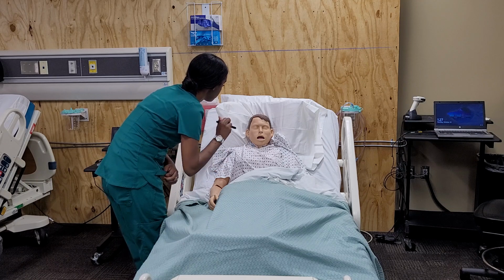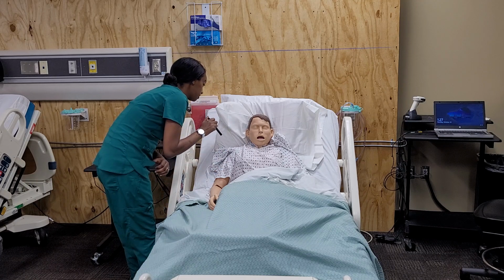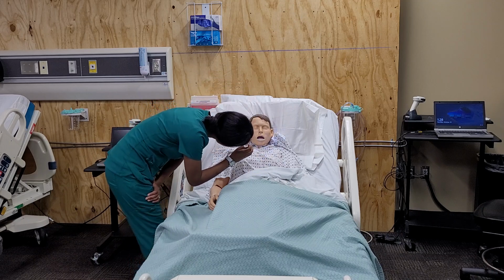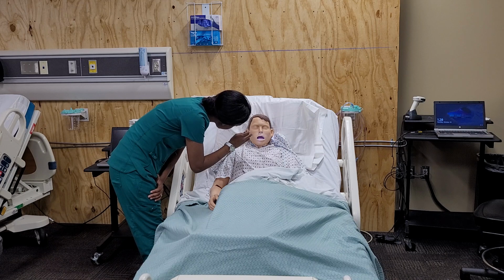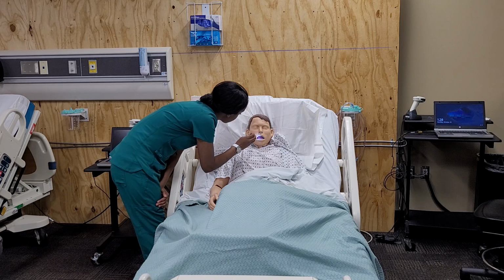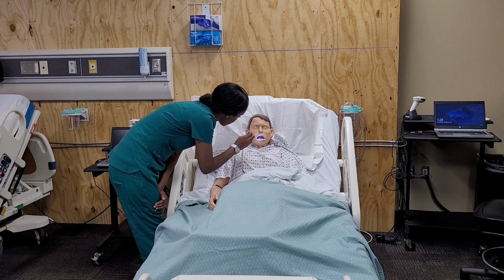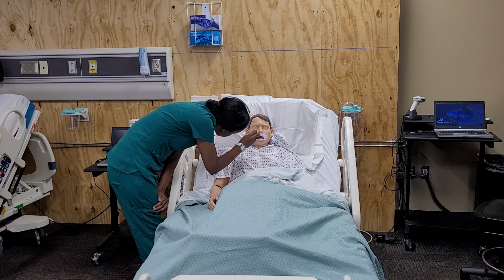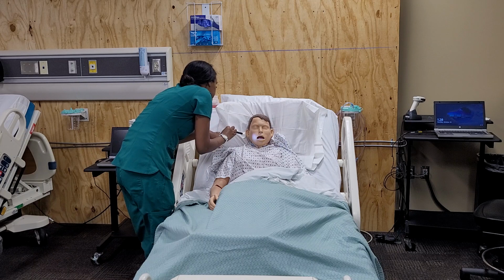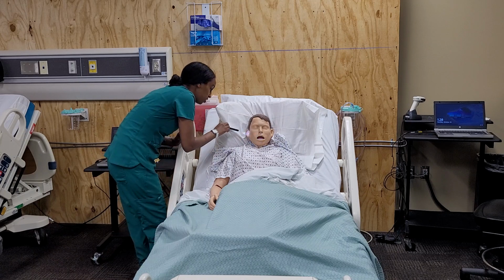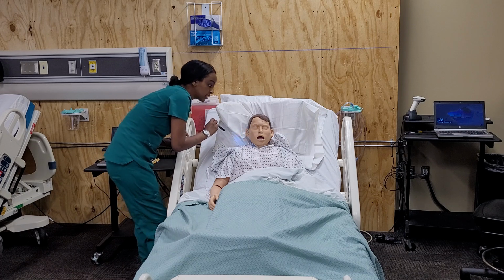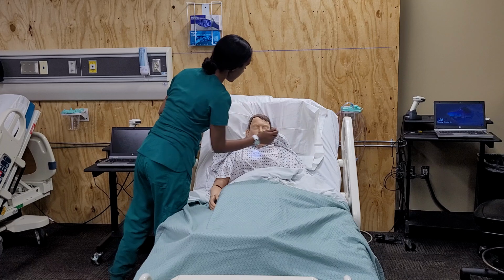So then I'm going to, with my pen light, look at the mouth. Oral mucosa is moist and pink. No broken teeth are present. No missing teeth. And no bad odor. So then I'm also going to check her ears. No signs of trauma around the ears, no redness, no excess cerumen, and that's going to be on both sides.